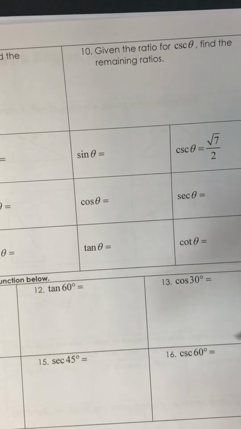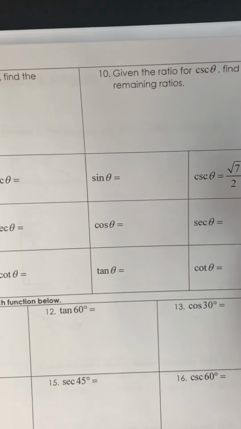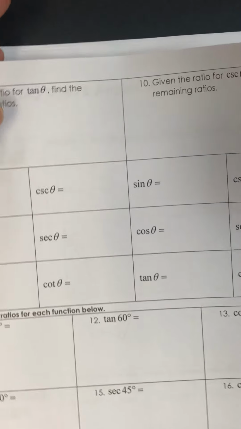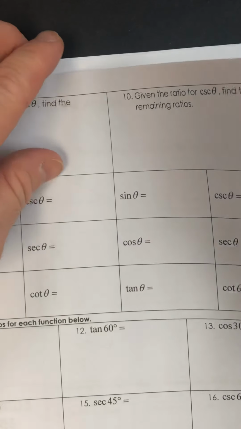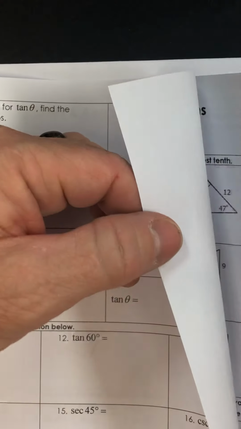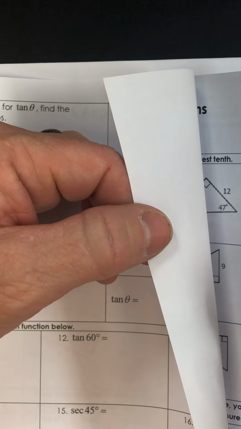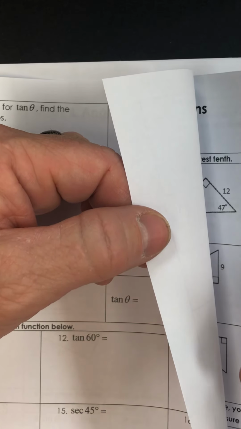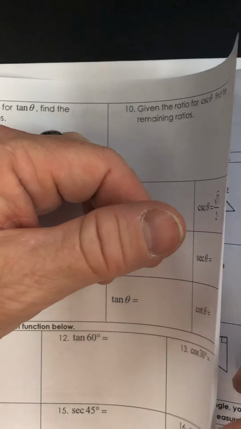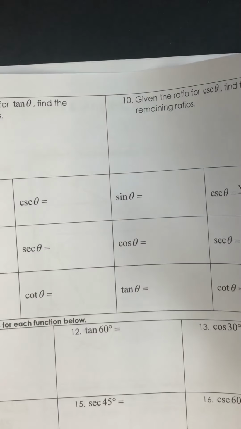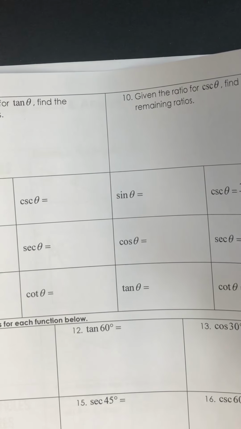11 through 16, you want the exact ratio. So it's what we just did at the end of those notes. The 45, 45, 90 was 1. The legs were 1, the square root of 2 was the hypotenuse, and then the 30, 60, 90, the short side was 1, hypotenuse 2, and the other length was square root of 3.